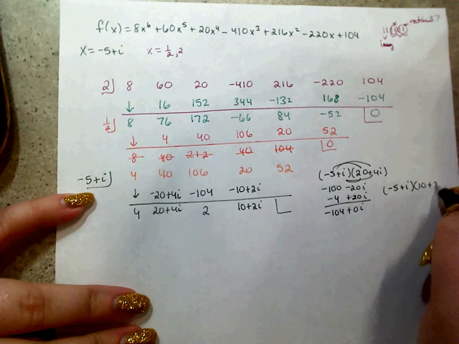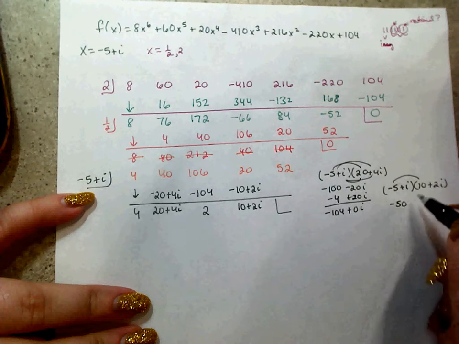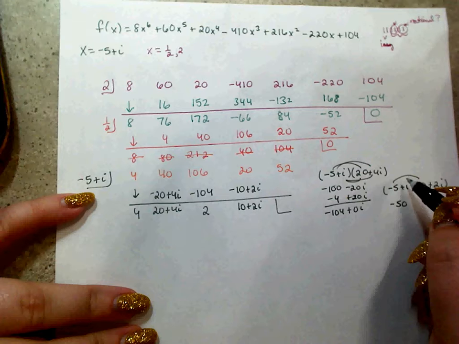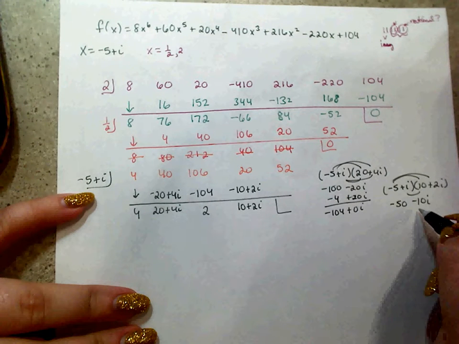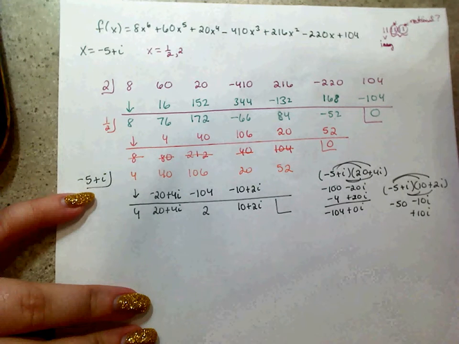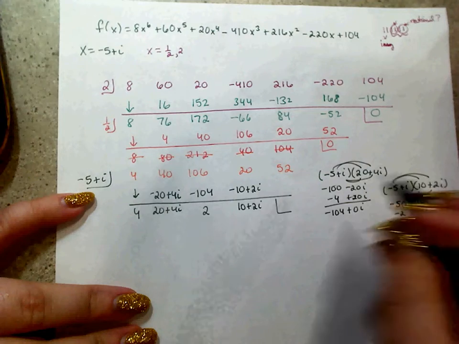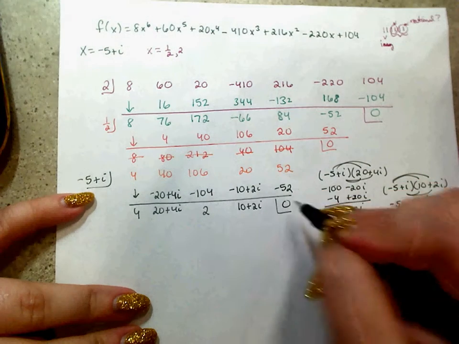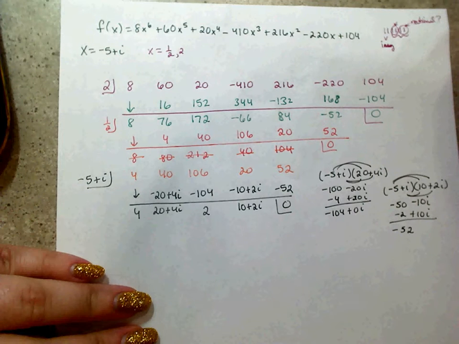That's negative 50, negative 10i, plus 10i, and then i times 2i is 2i squared, or negative 2. This adds up to negative 52. Remainder 0. Okay, now we need to do the other root, negative 5 minus i.